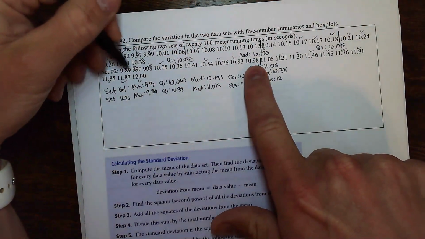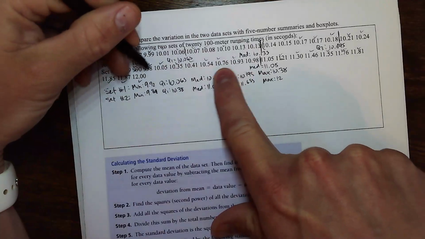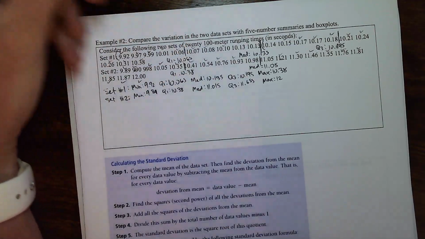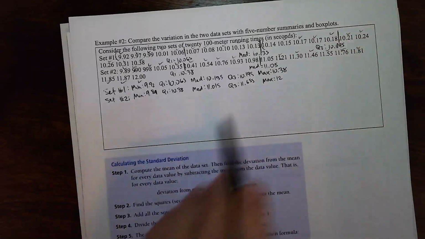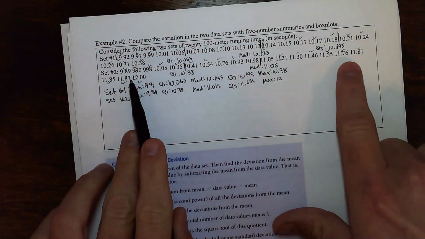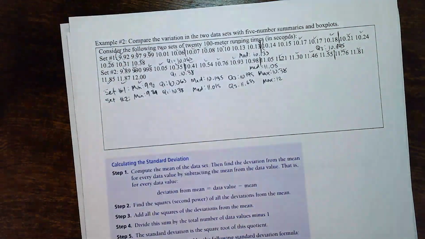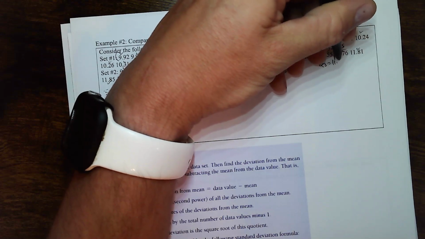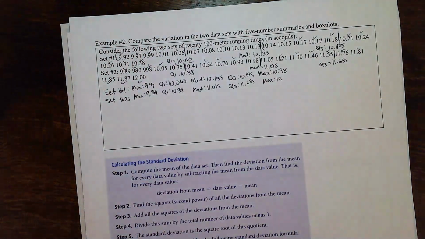Then your Q1, the median of the lower end, 10.38. And then Q3 is the median of your upper end. So 3 off, 3 off. So it'd be right in between these two here. Okay, that'd be 11.655.